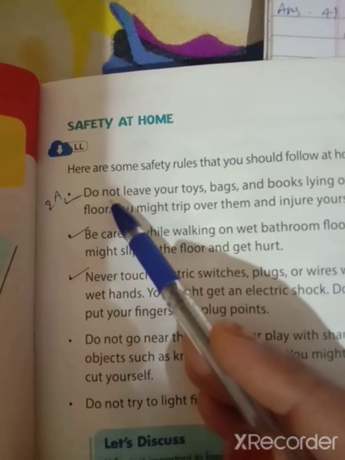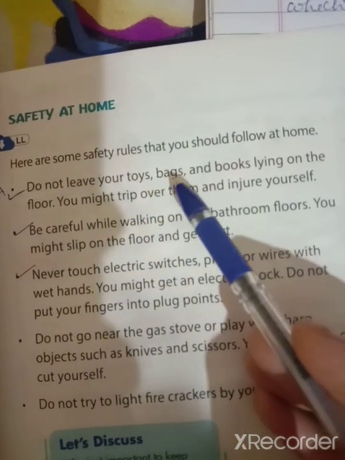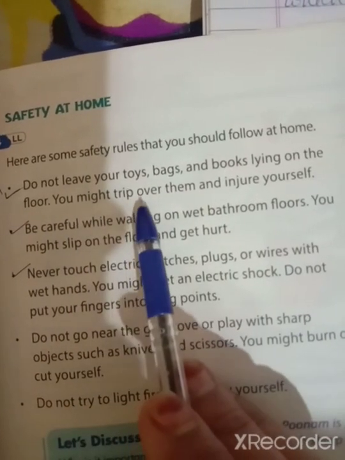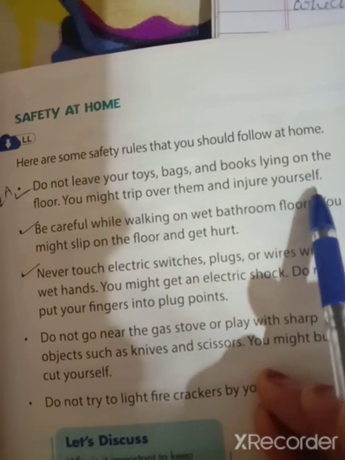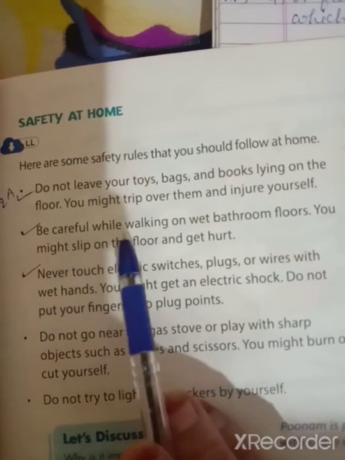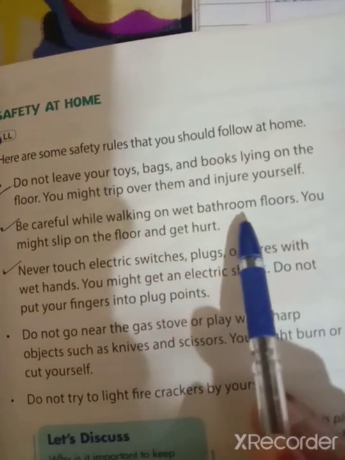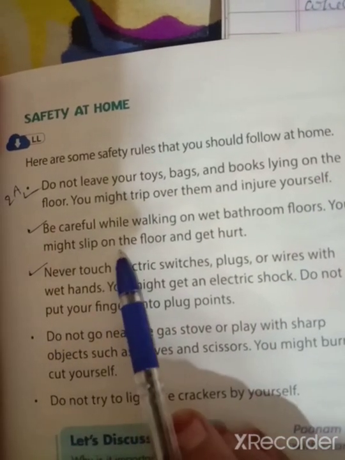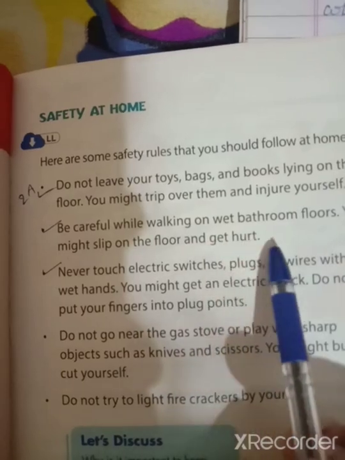Do not leave your toys, bags and books lying on the floor. You might trip over them and injure yourself. The second point is, be careful while walking on wet bathroom floors. You might slip on the floor and get hurt.